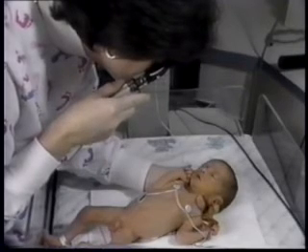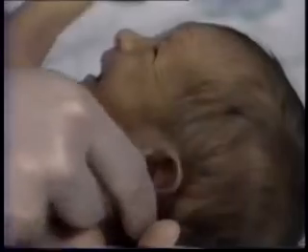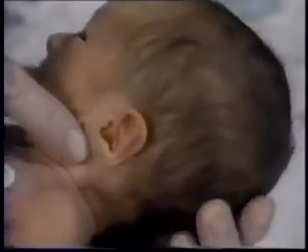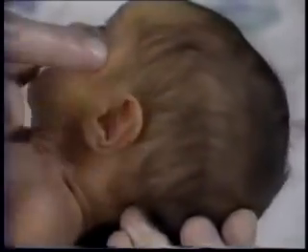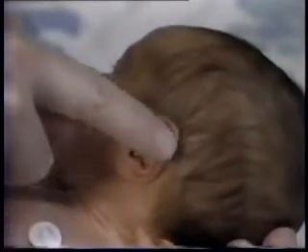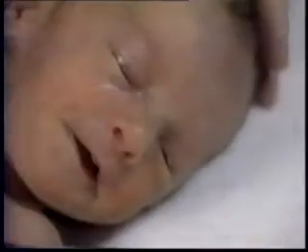The ears are inspected for form, shape, and anomalies. The position of the ear to the eye occiput line is evaluated. The ear position is normal in this infant because it falls within the eye occiput line. The nose and nares are inspected. There is no flaring or septal deviation.